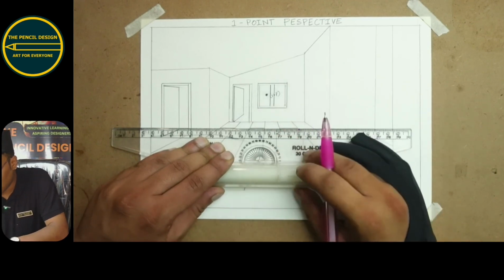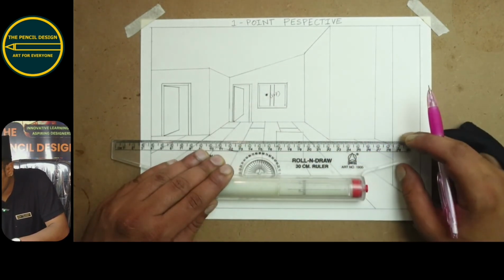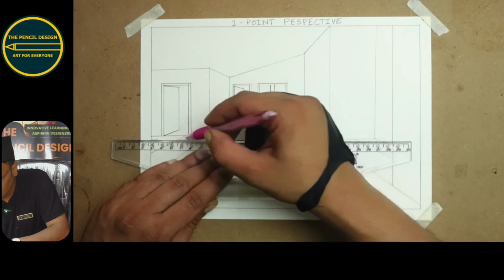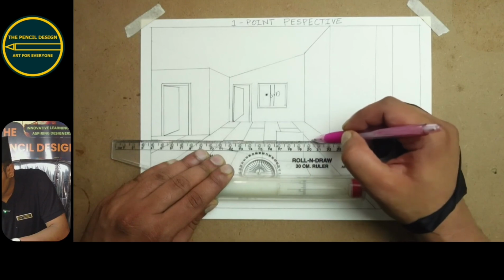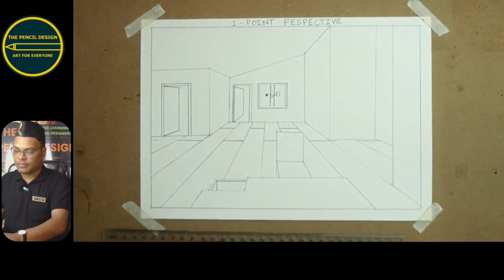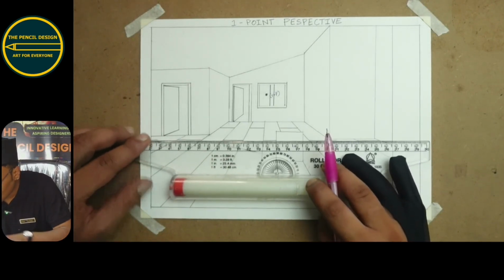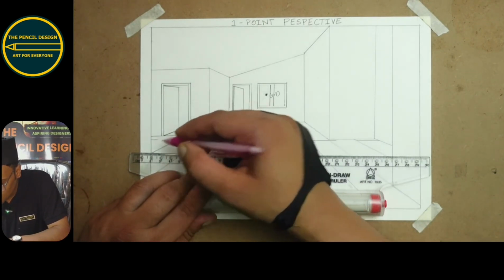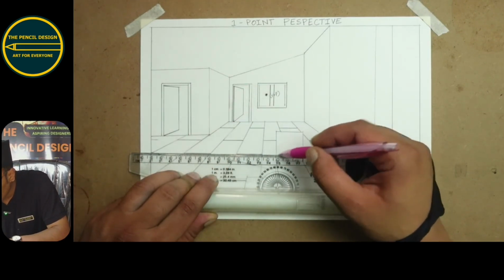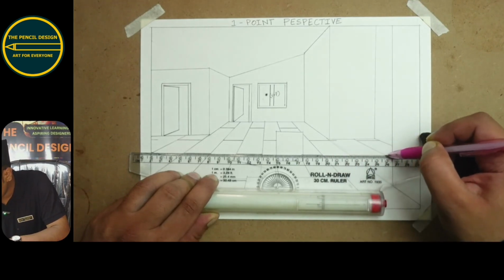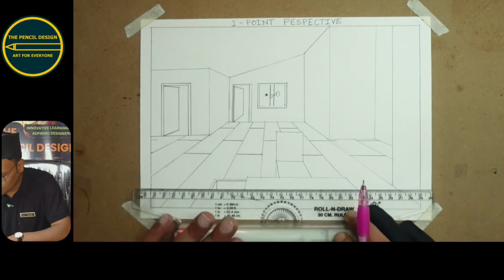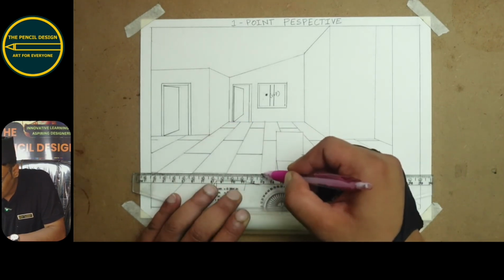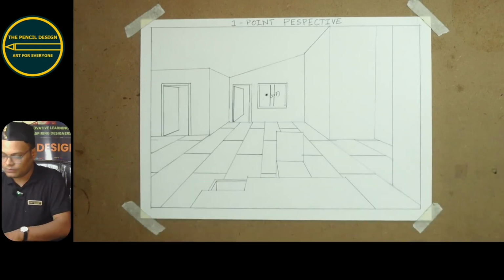It depends on the design you prefer. Like this.